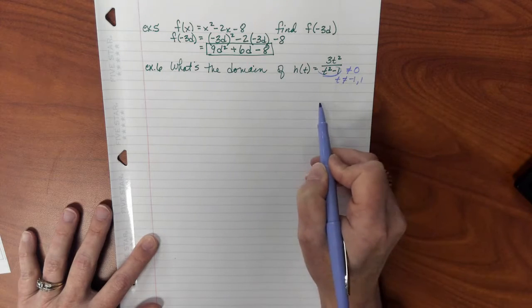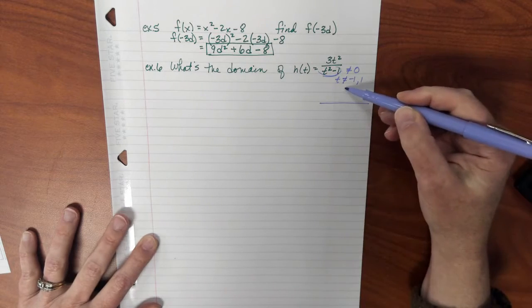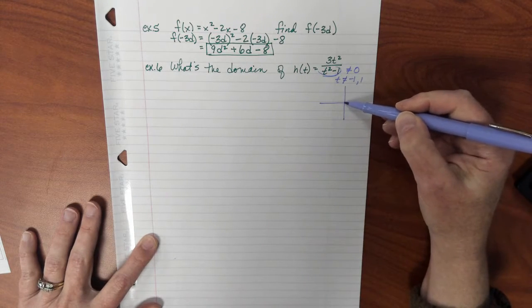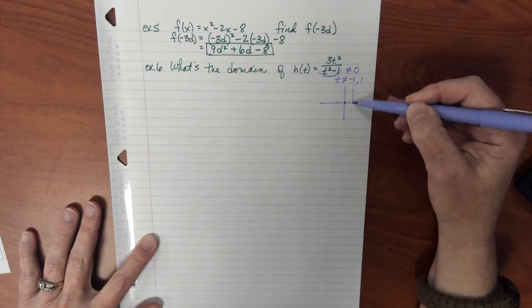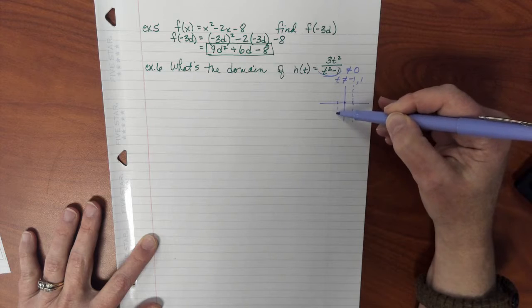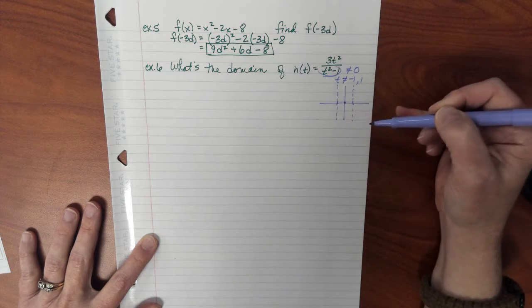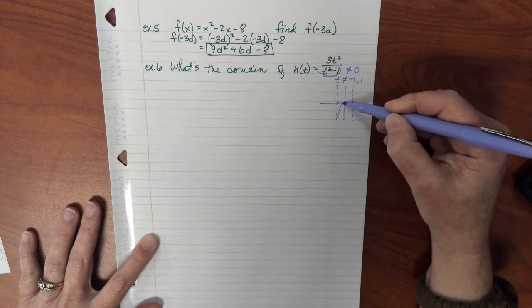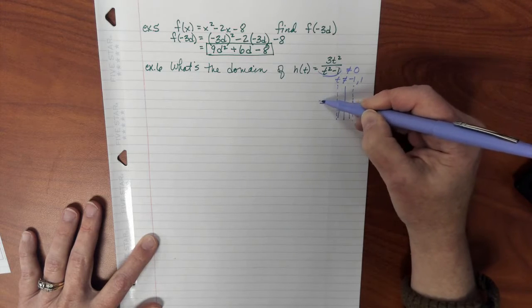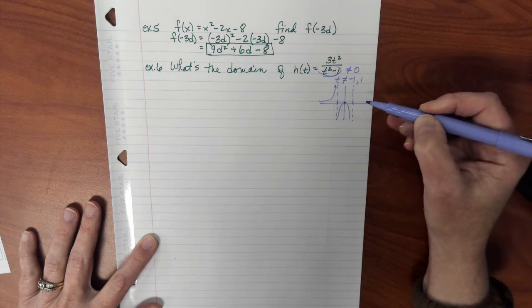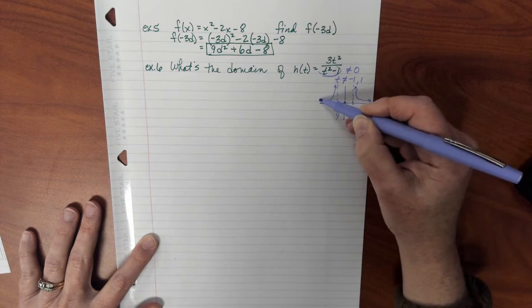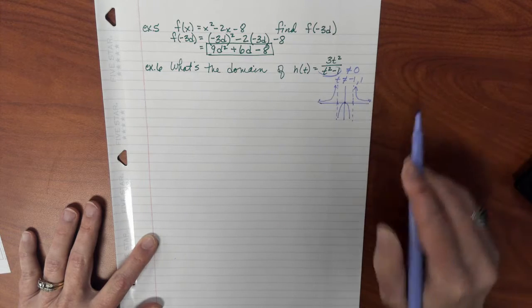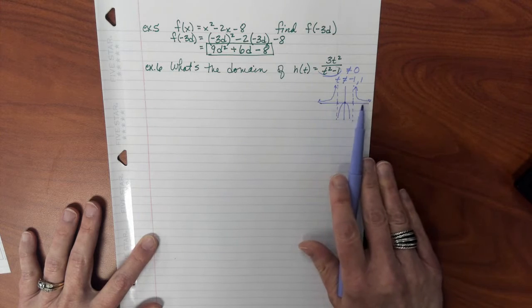If I wanted to graph this, you can graph this yourself. You can see that at -1 and at 1, you're going to have, hope you remember this, asymptotes. And so the graph is going to be doing something like this for this particular function. Okay, so it exists everywhere except -1 and 1.